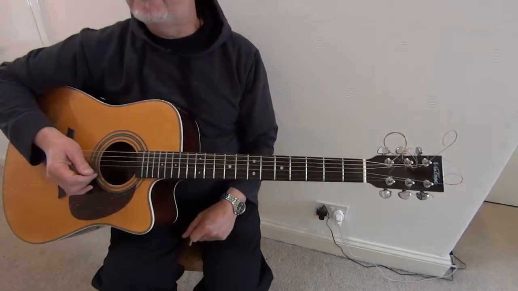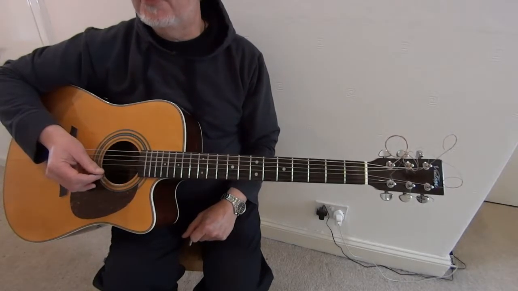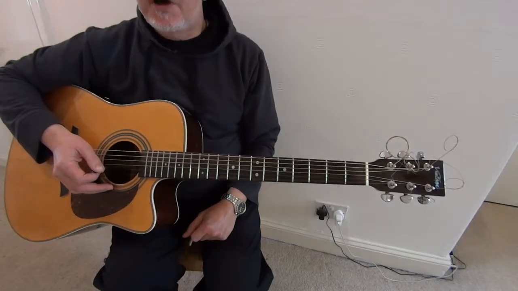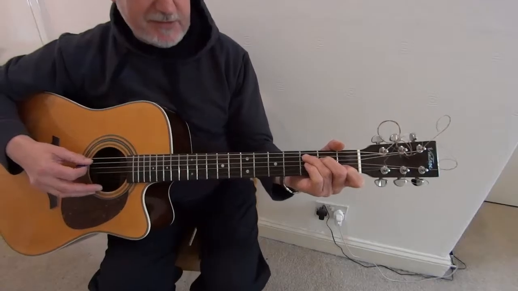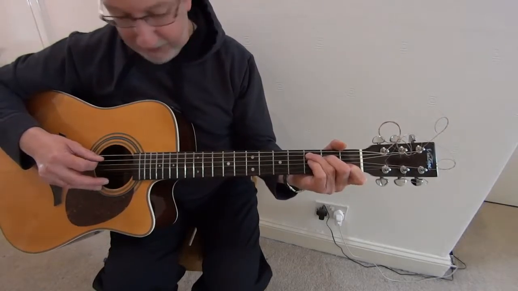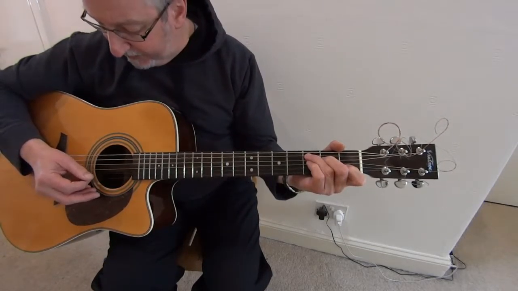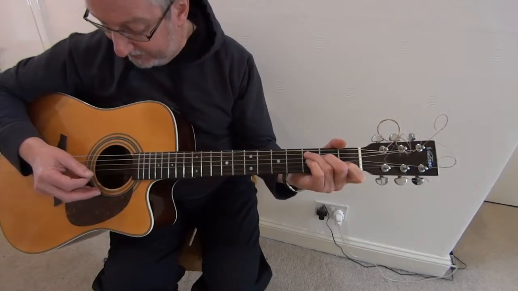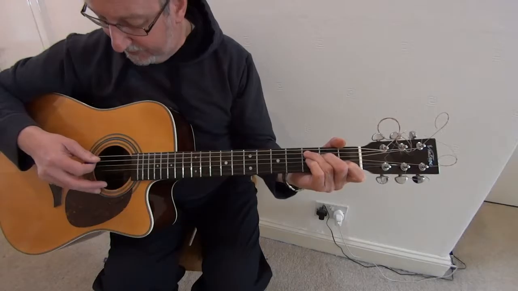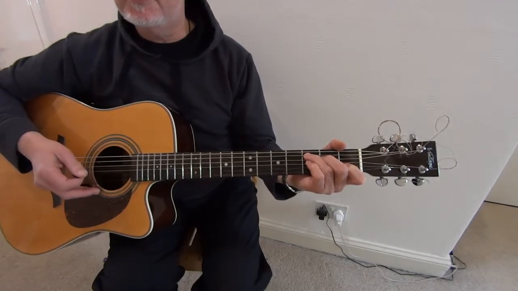The term octave is the interval between one note and another where the frequency is halved or doubled. So if we play the C at the third fret of the fifth string and then play a C at the first fret of the second string, this note is an octave above this note.